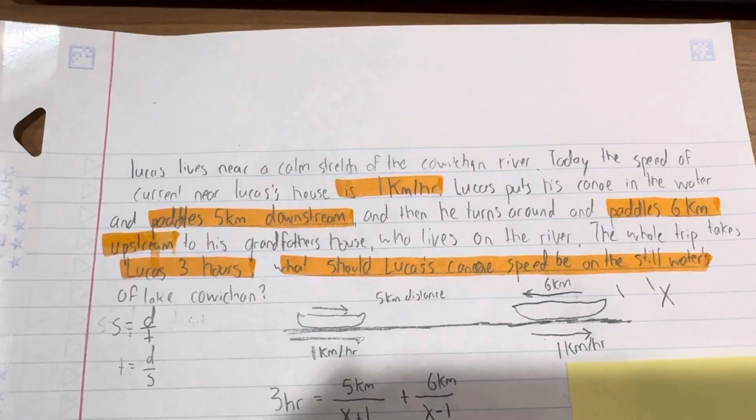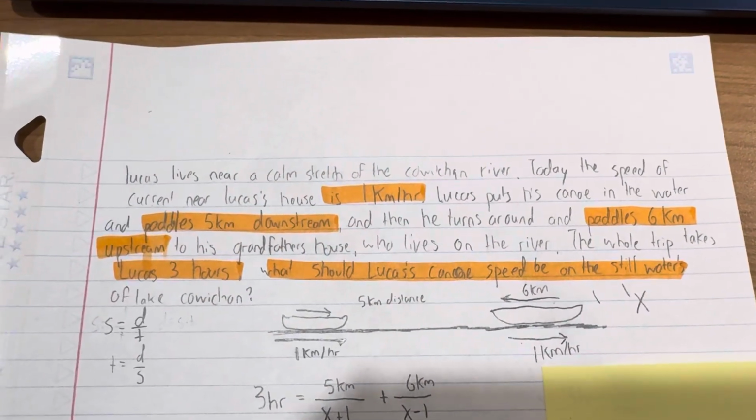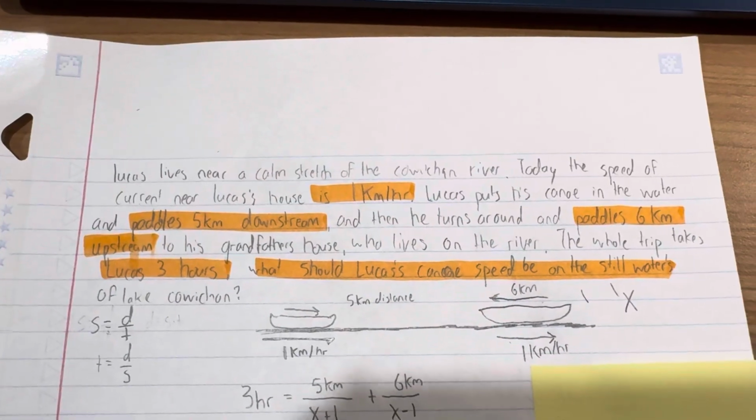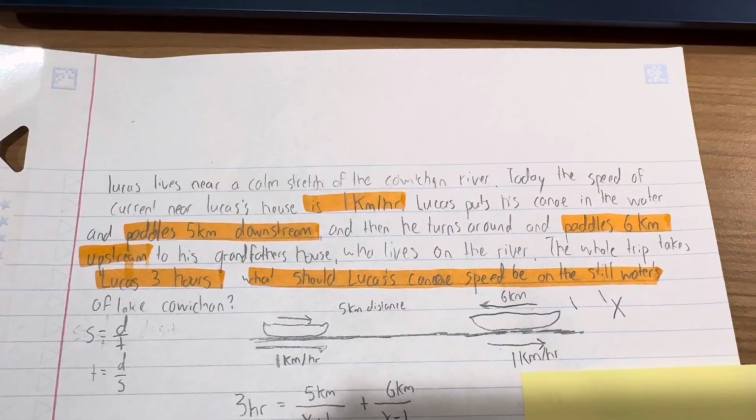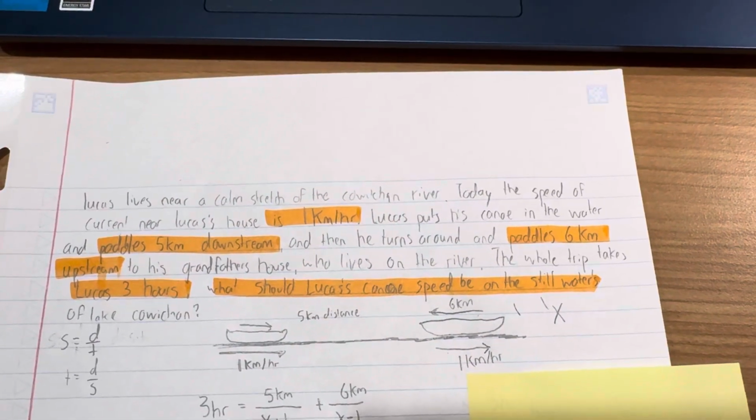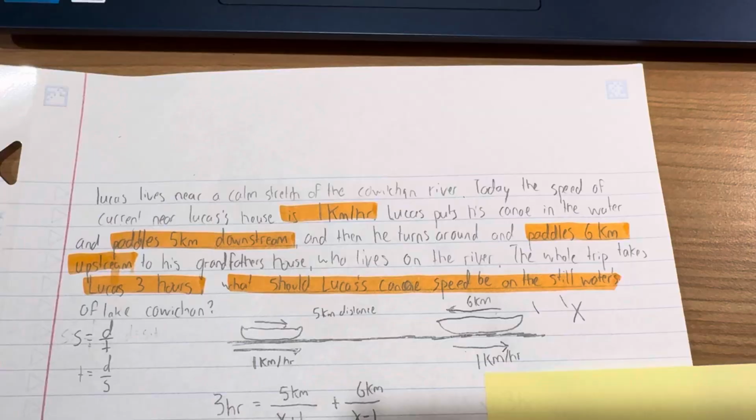So to start off, we're asked a question. It says, Lucas lives near a calm stretch of the Cowichan River. Today, the speed of the current near Lucas's house is 1 kilometer per hour. Lucas puts his canoe in the water and paddles 5 kilometers downstream.